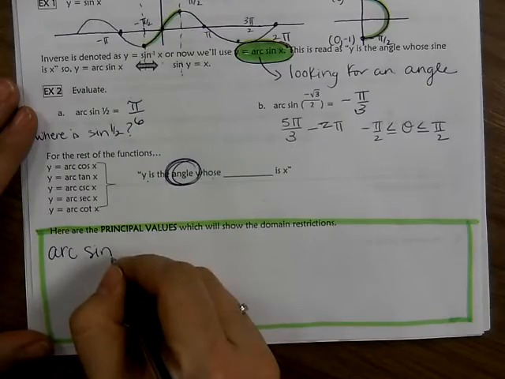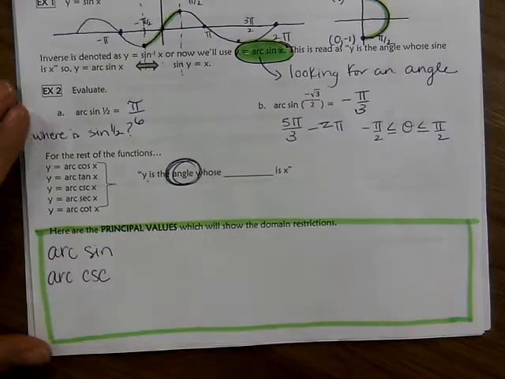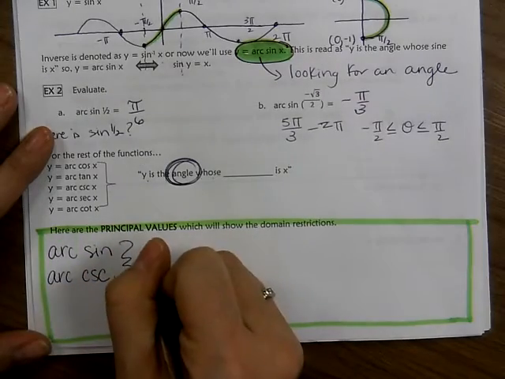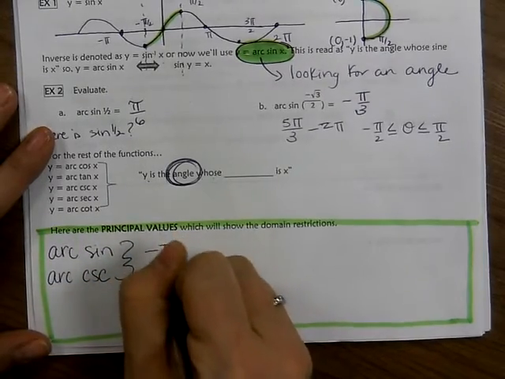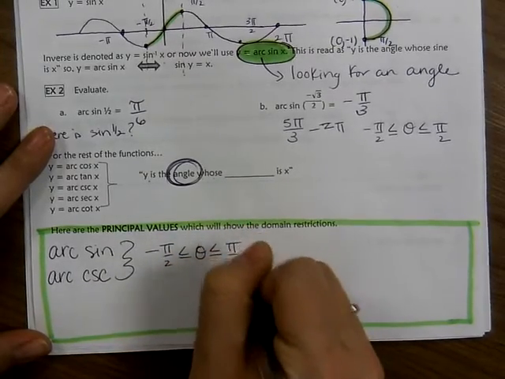So the arc sine and the arc cosecant, because they're reciprocal functions, have the same restriction. So they're from negative pi over 2 to pi over 2.